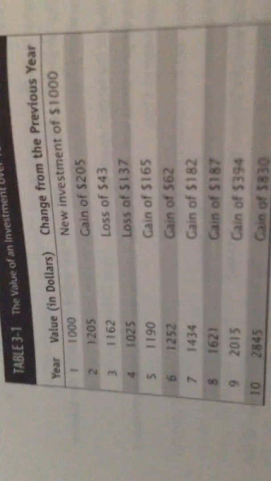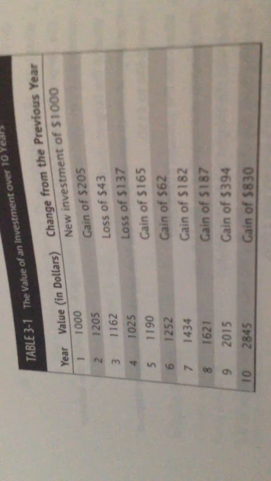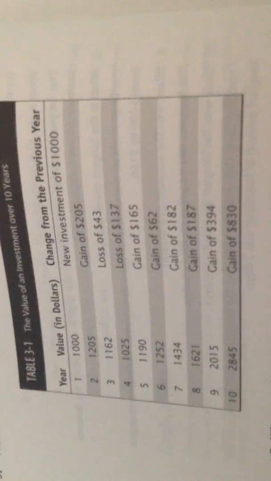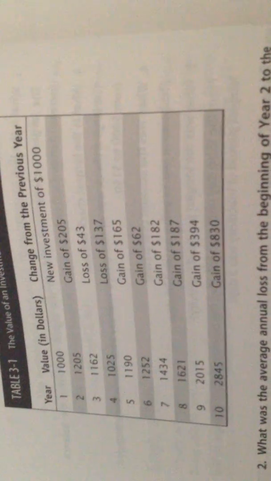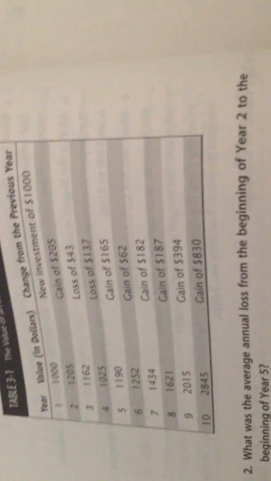Okay, so they use this investment graph of a company. The value of an investment over 10 years. The first year is $1,000, and the 10th year is $2,845.